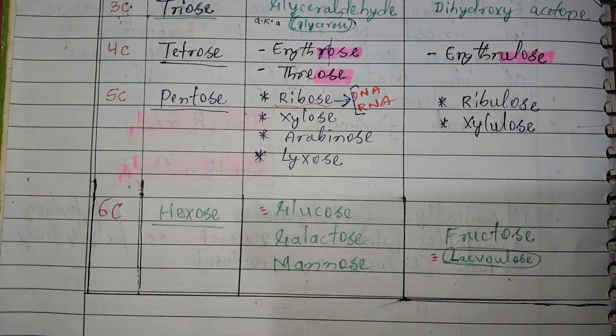Similarly, the 6 carbon monosaccharides are referred to as hexoses, and the aldehydic hexoses include glucose, galactose, mannose, etc. And one famous ketonic hexose is fructose, also known as levulose.